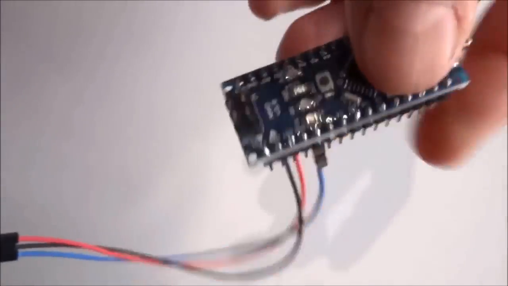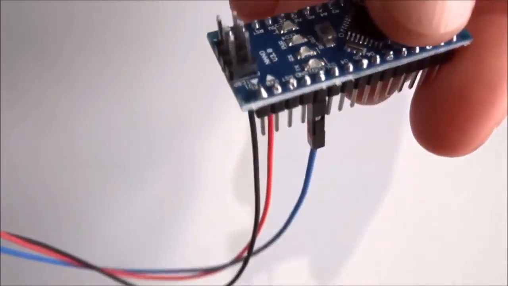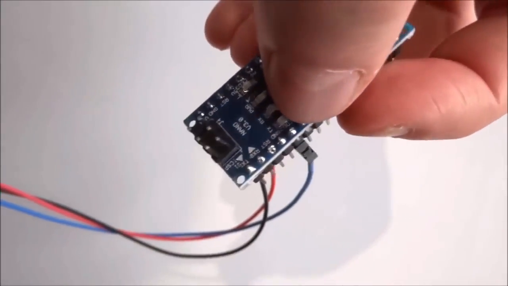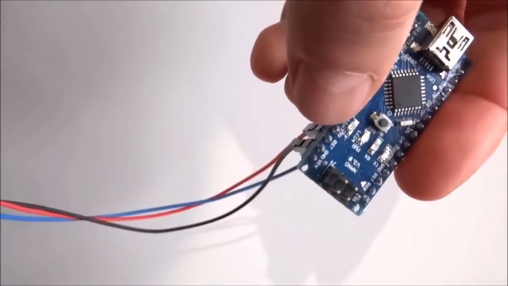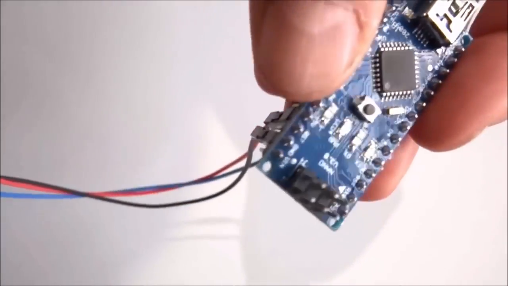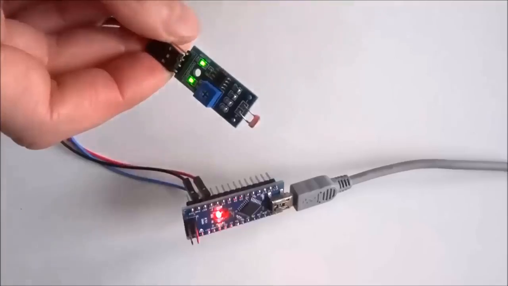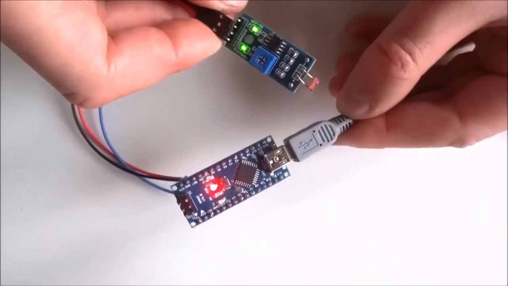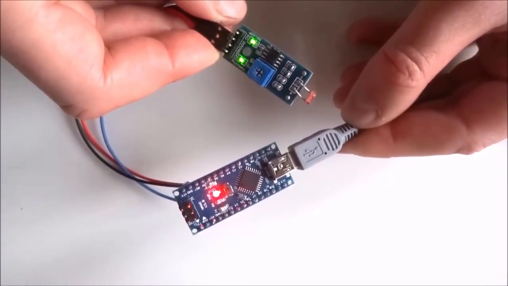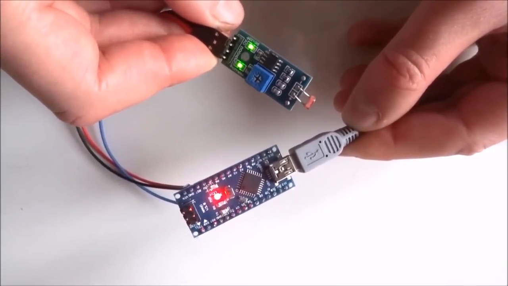The Arduino is still connected as in the previous project with the blue pin going to digital pin 2 and the red to 5 volts and black to ground. We will use the same project as we did for the button.